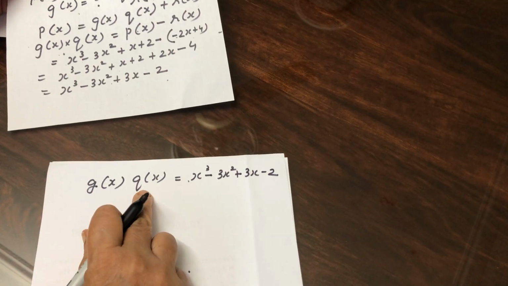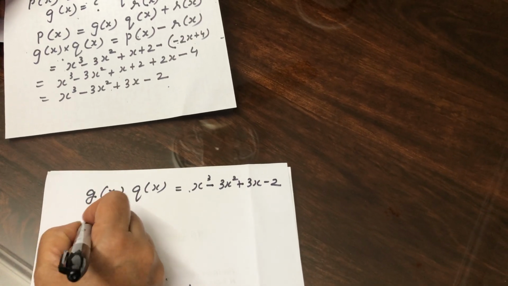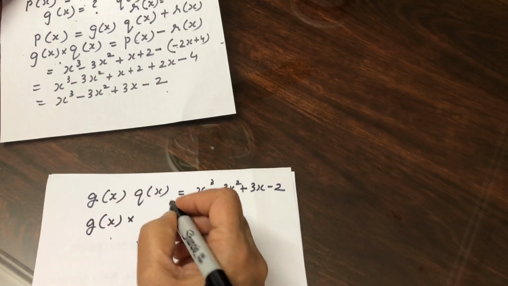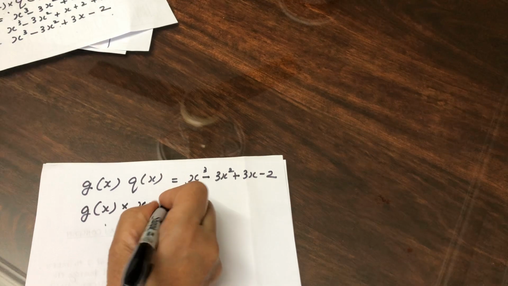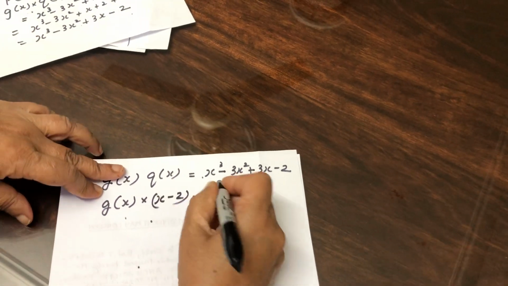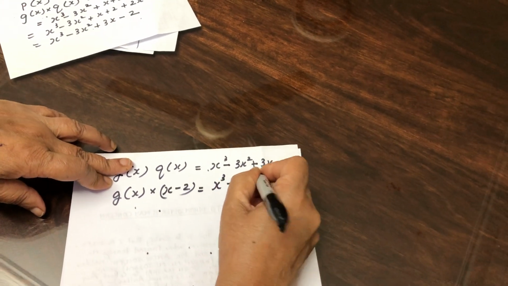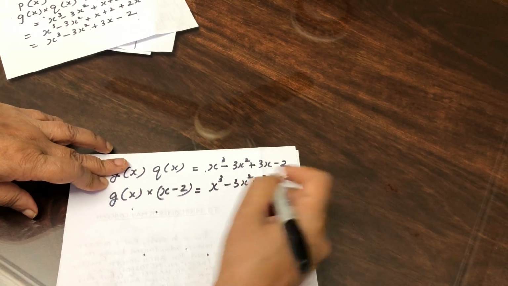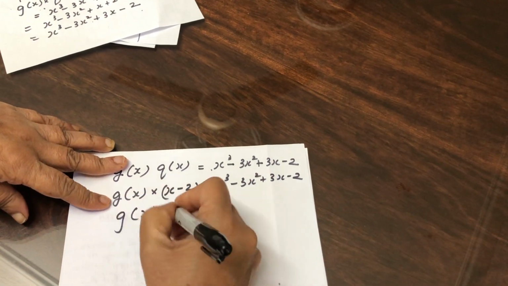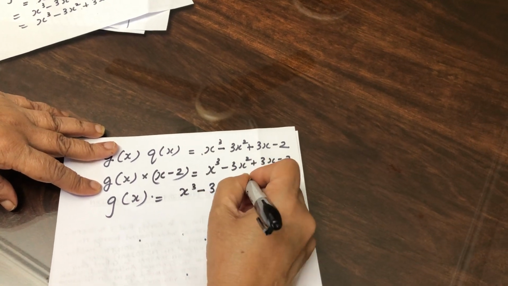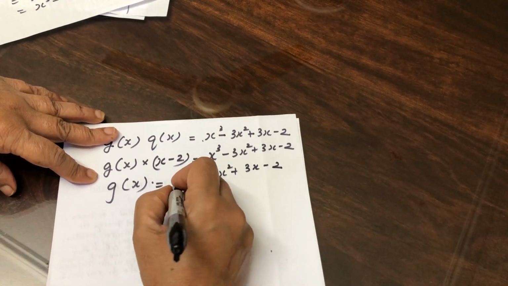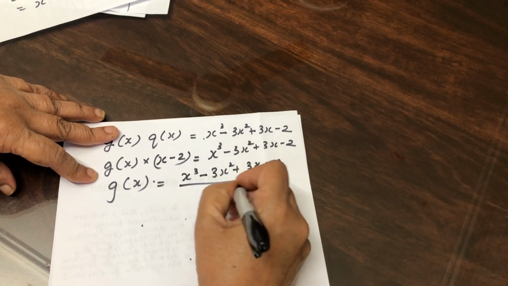But again q(x) is given. What is our q(x)? g(x) into (x minus 2) is equal to x cube minus 3x squared plus 3x minus 2. So our g(x) is x cube minus 3x squared plus 3x minus 2 divided by x minus 2.